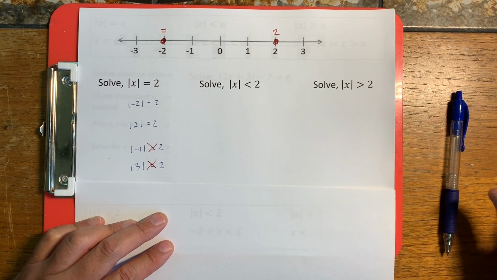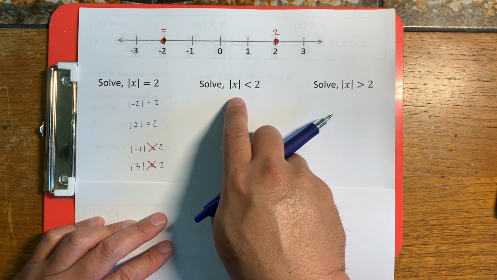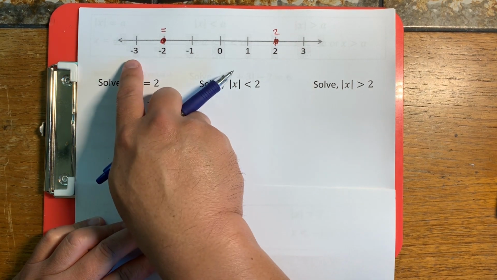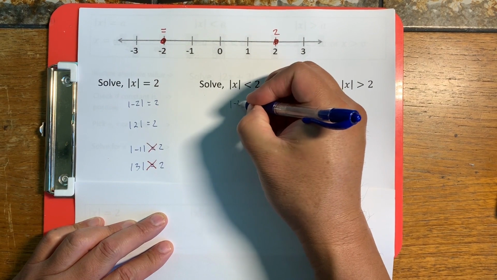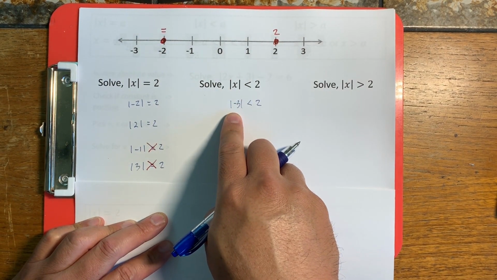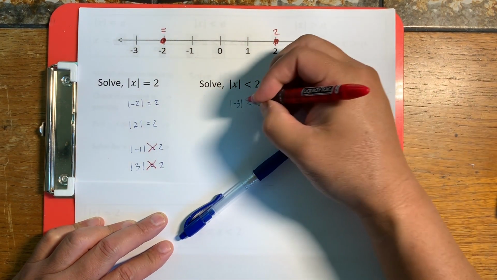Now, let's say we were to play this game with the less than equation. So let's put a number like, let's say -3. The absolute value of -3 is +3, and +3 is not smaller than 2. So this would not be true.